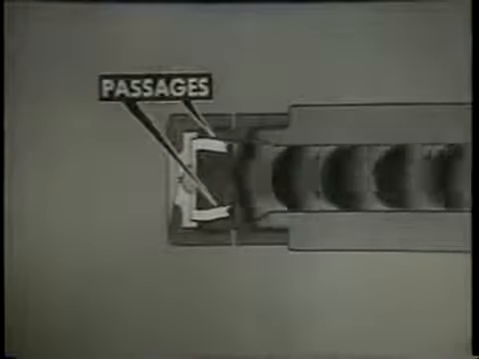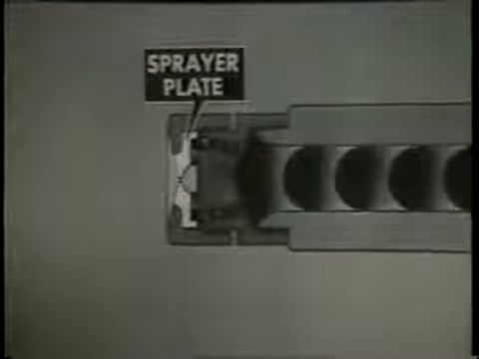nozzle, where a series of passages guide the oil to the sprayer plate. The sprayer plate makes the oil rotate at high speed, breaking up the oil into particles. The oil leaves the atomizer as a hollow, mist-like cone or spray.